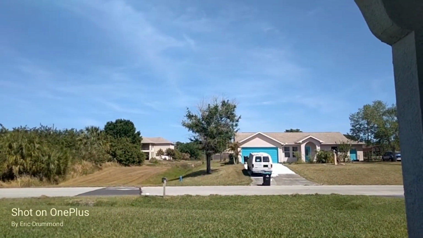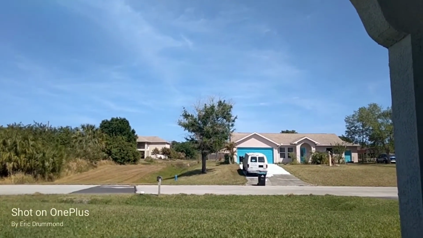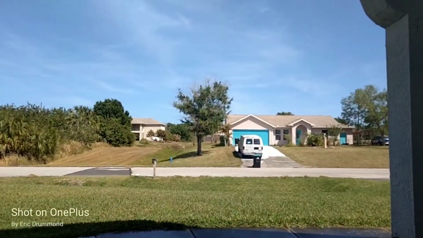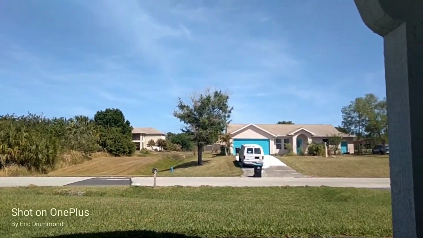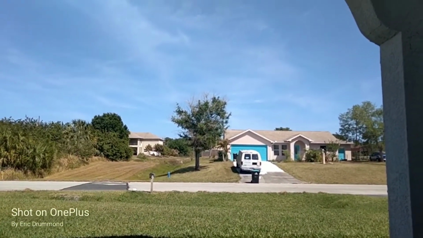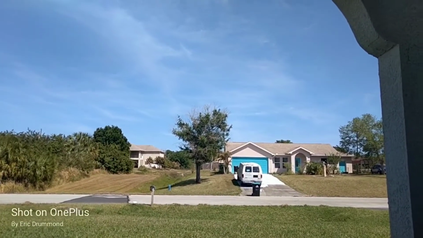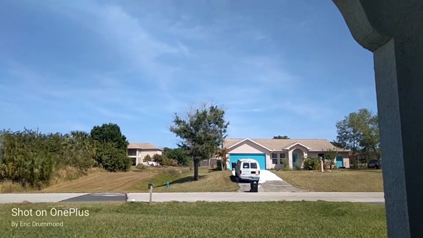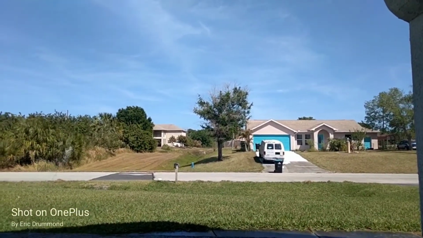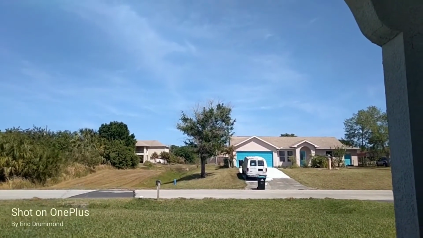That's 2. Going back down to the ground. Coming back up to the tree. That's 3. What do y'all think? Now I did see a little bit of exposure blowout, but it did recover very evenly and very quickly. So not bad in my opinion. Not bad at all.